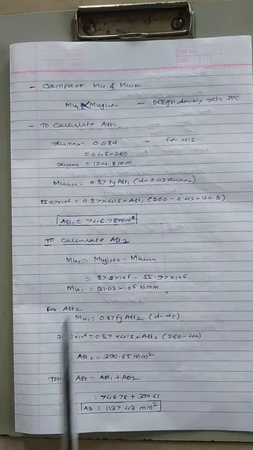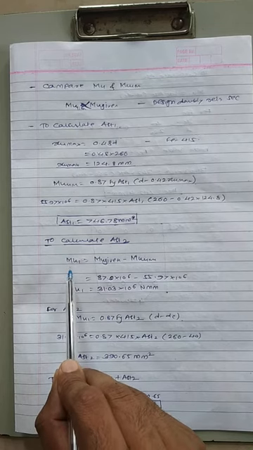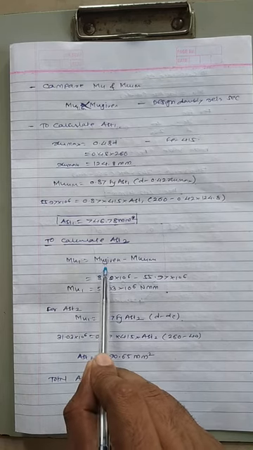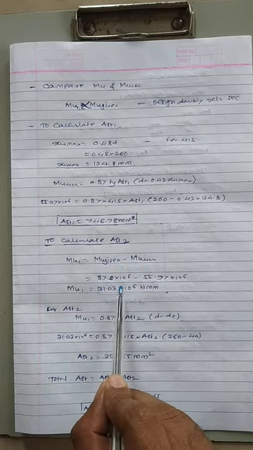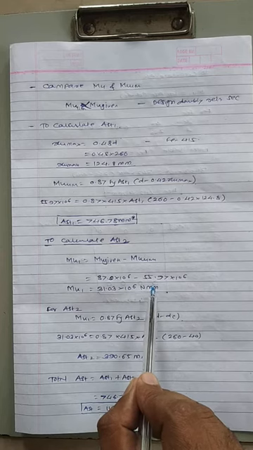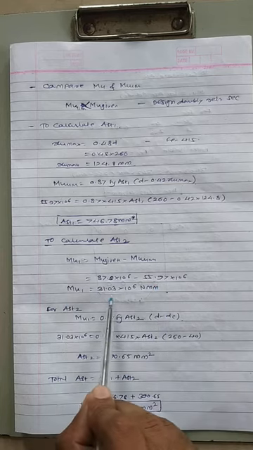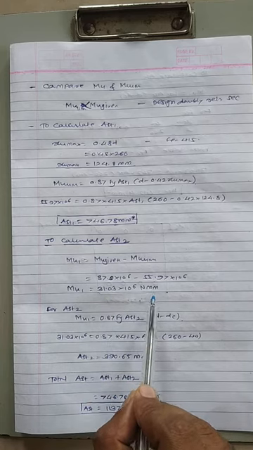Next, to calculate AST2, we require to calculate the unbalanced moment. That unbalanced moment is equal to MU given minus MU limit. MU given is 87 into 10 raised to 6 and MU limit is 55.97 into 10 raised to 6. So the unbalanced moment is 31.03 into 10 raised to 6 Newton mm.